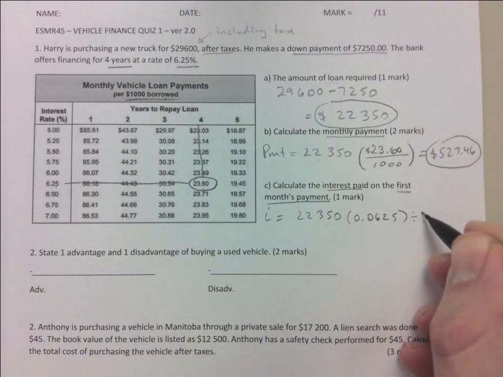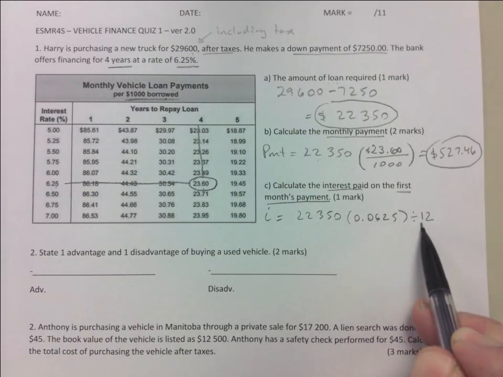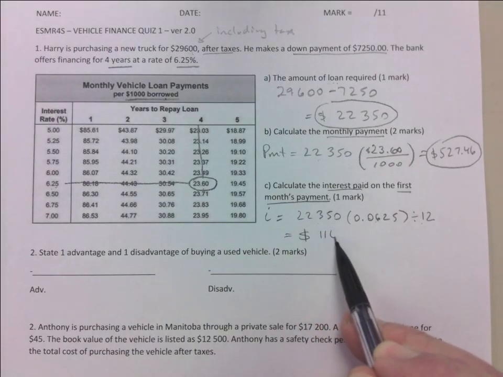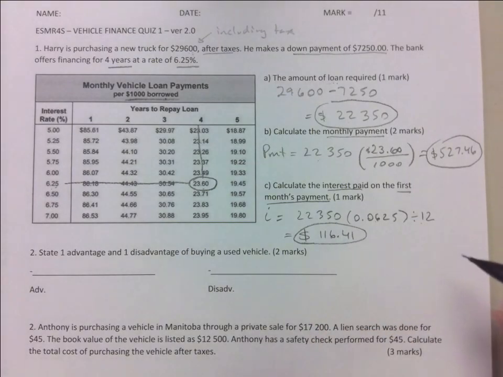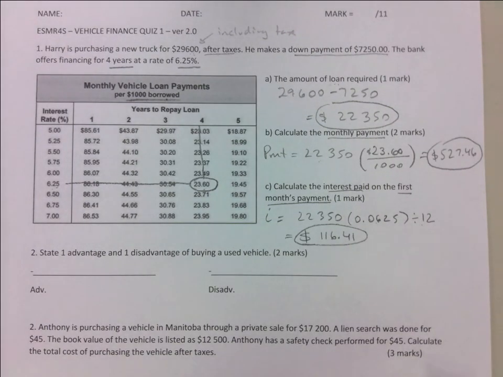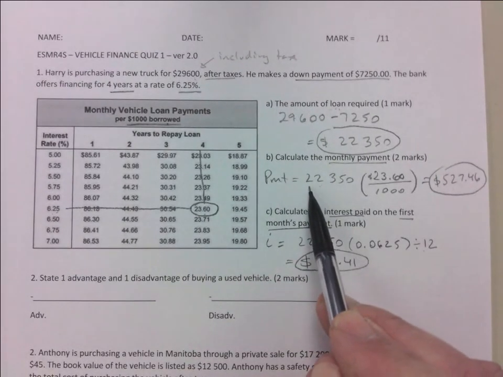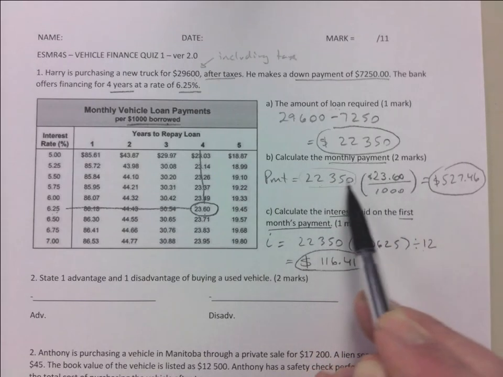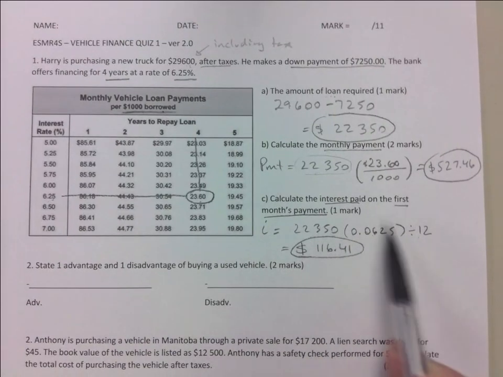Either there's more spills than ever before, or they just started announcing all the spills, but something's going on. Divided by 12. So loan times the interest rate divided by 100 divided by 12. That's how you get this one. And you get 116.41, okay, for that amount. Okay? Mr. Erickson, what if I got this one wrong? Well, if I see that you're using this number, the number that's in front of the table rate, if I see you using that one here, then you get this mark no matter what.